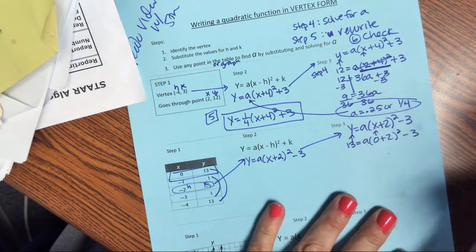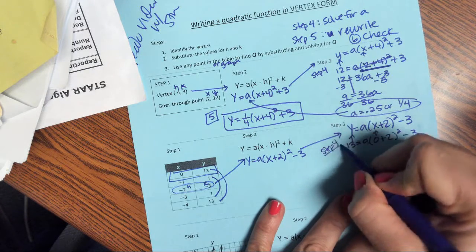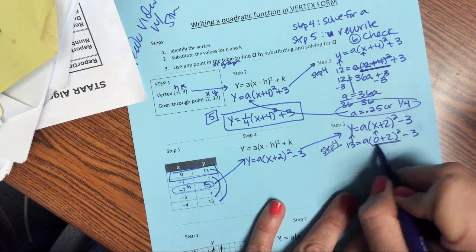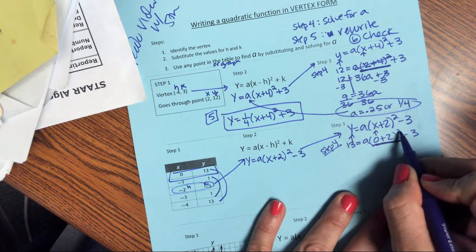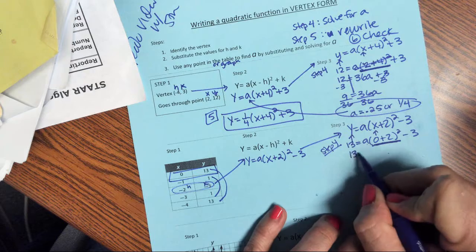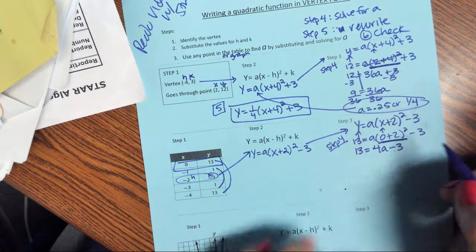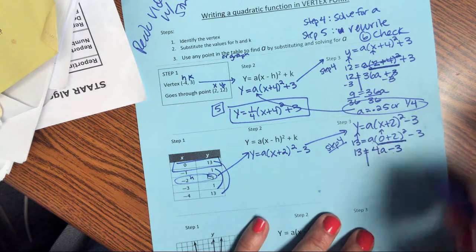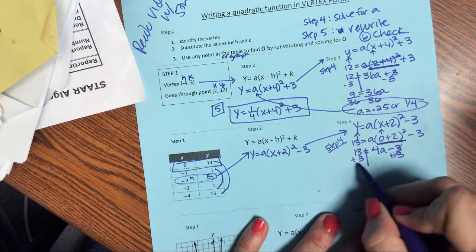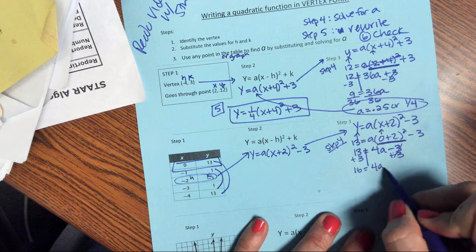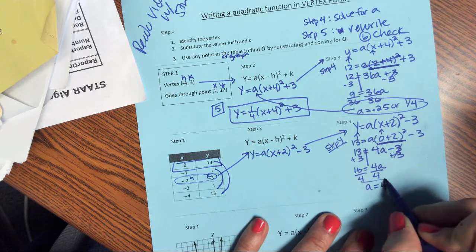Okay, so now we solve for A for step 4. Order of operations tells me to do all of this first. 0 plus 2 is 2. 2 to the power of 2 is 4. So 13 is equal to A times 4, or 4A. Okay, now I need to solve for A. Add 3 to both sides. Divide by 4, and A is equal to 4.